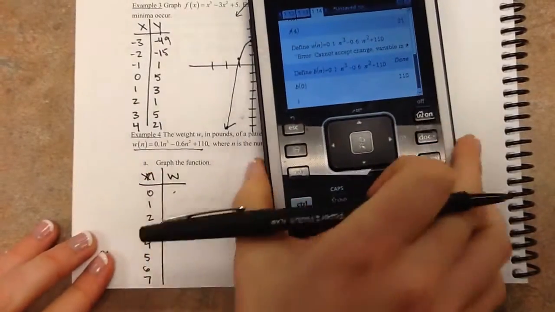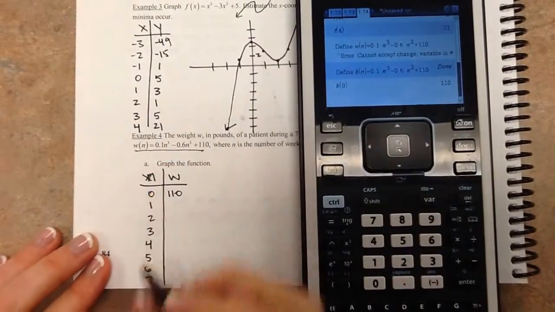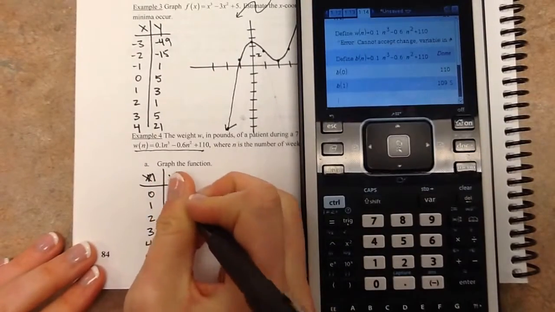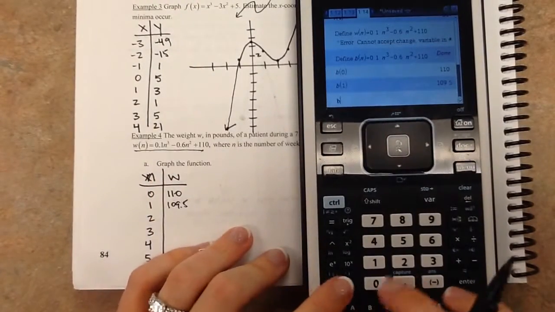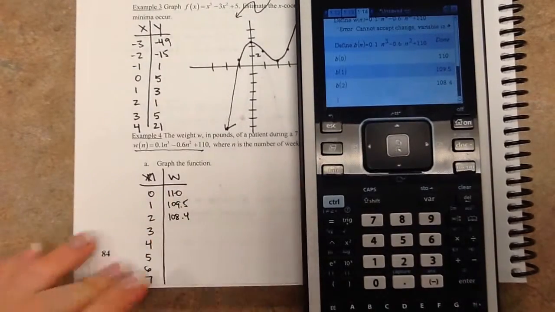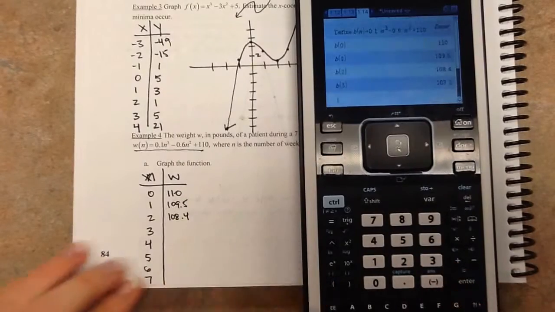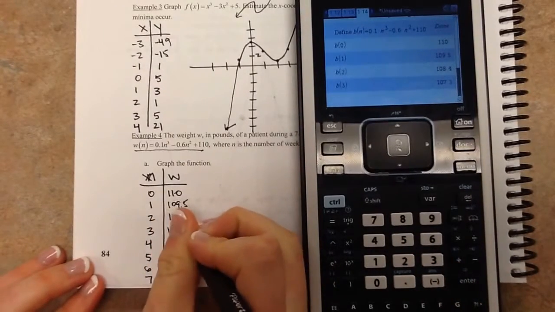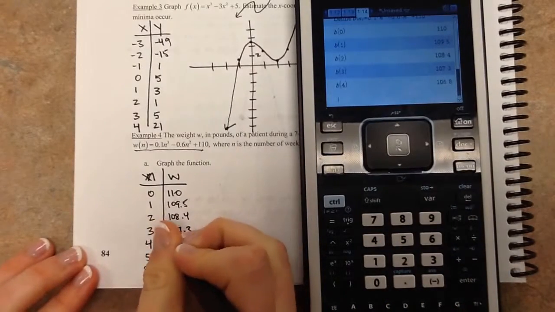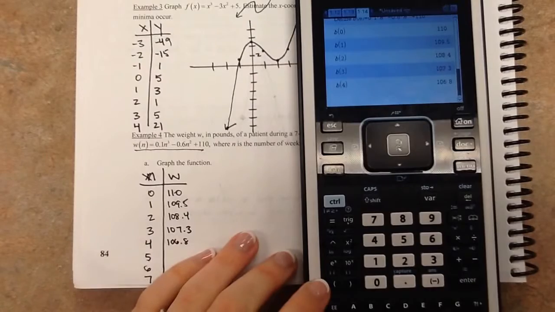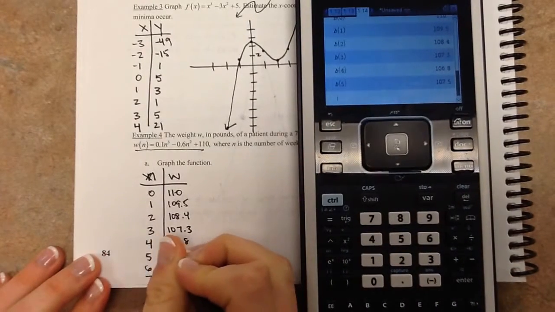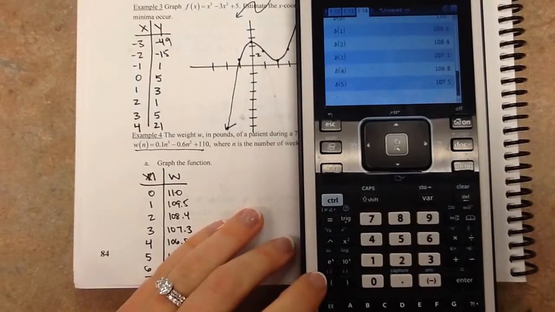B of 0 is 110. B of 1, 109.5. So this is the weight. You can see they're losing weight at this point. 108.4. B of 3, 107.3, still losing weight. Let's see if we get a turning point anywhere. Nope, 106.8. B of 5, there we go. That was our turning point. So now they start gaining weight again.